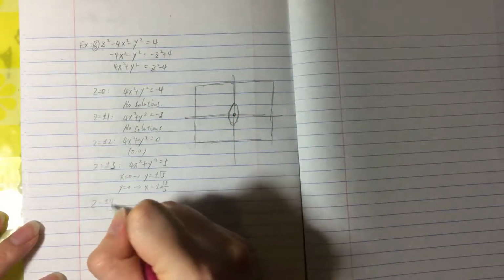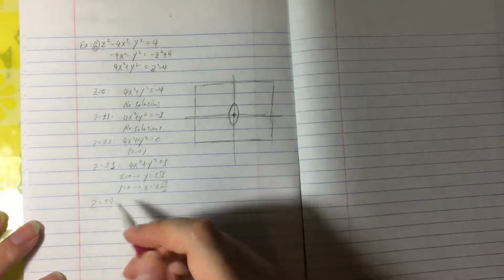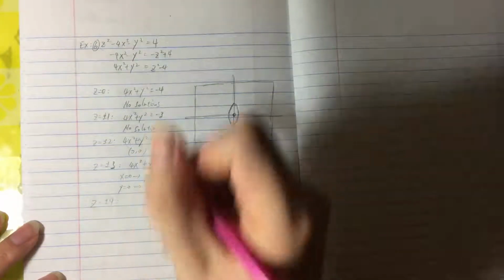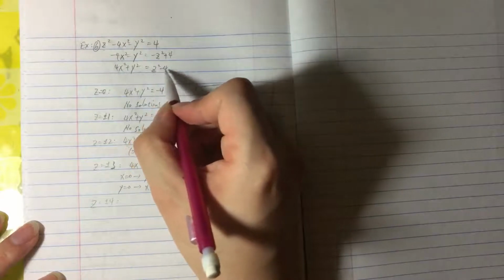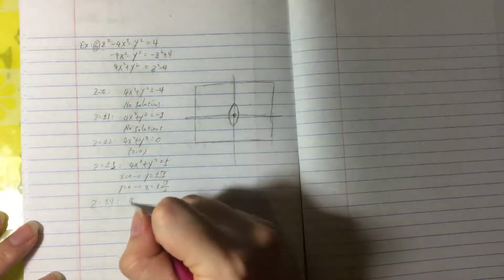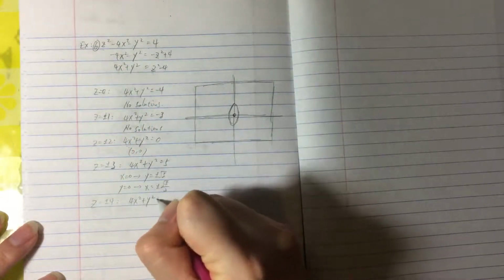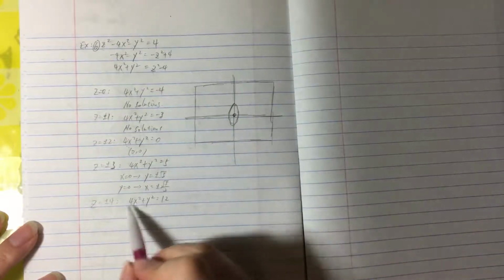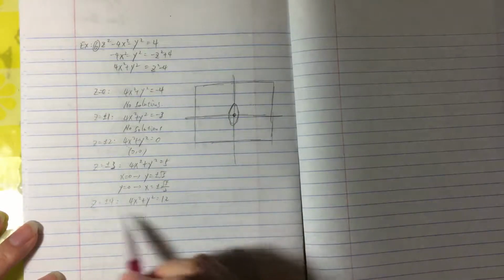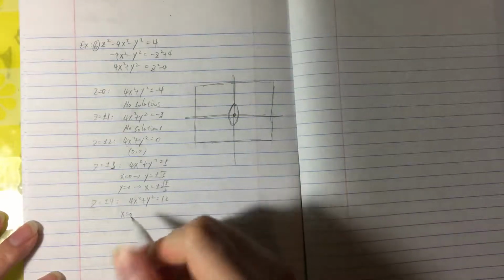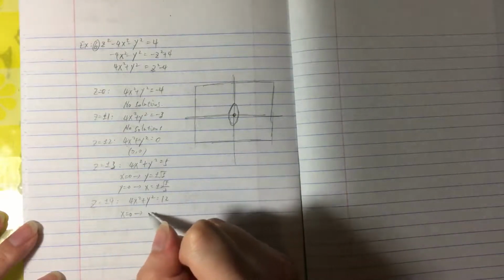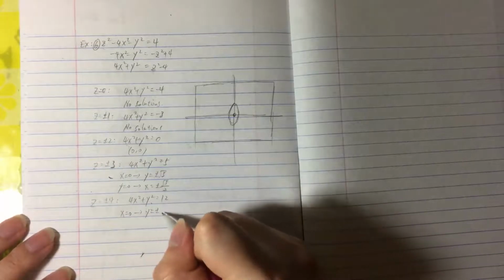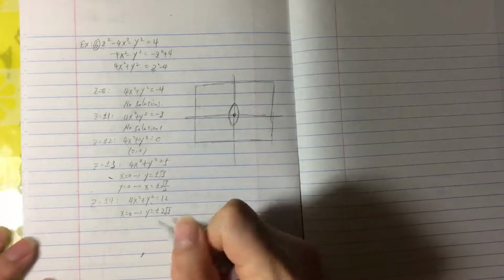When z equal to plus or minus 4, 4 squared is 16, 16 minus 4 is 12. We have 4x squared plus y squared equal to 12. This equation represents an ellipse. When x is 0, y equal to plus or minus 2 square root of 3.